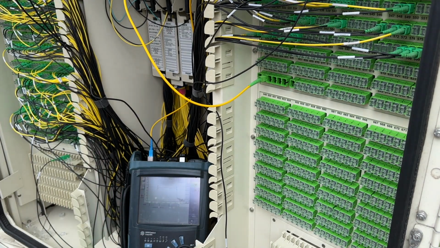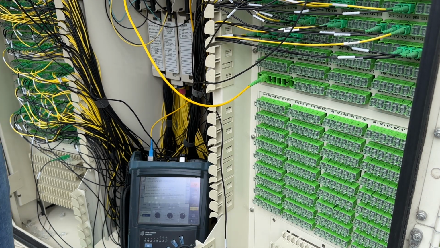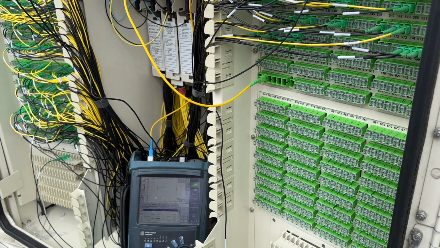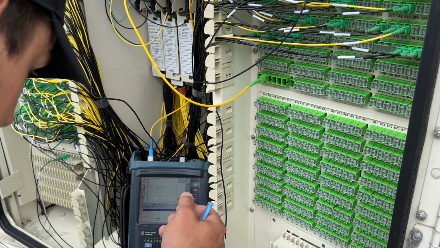And how high is this one going to, guys? 628. So 628 to 630 or 629 to 631 should just be a couple spare fibers then. 2 spare on the network. We have 26. Yep.